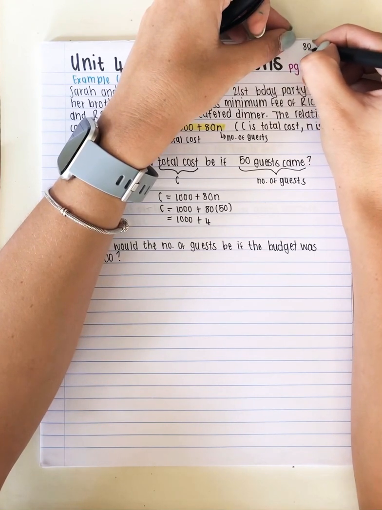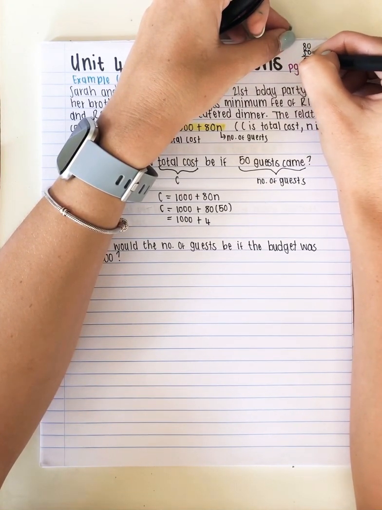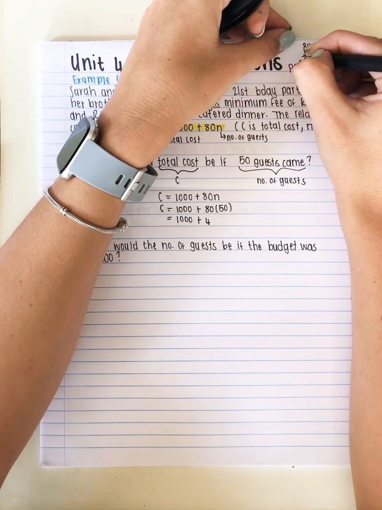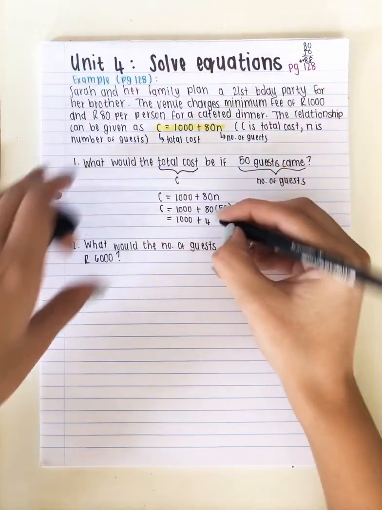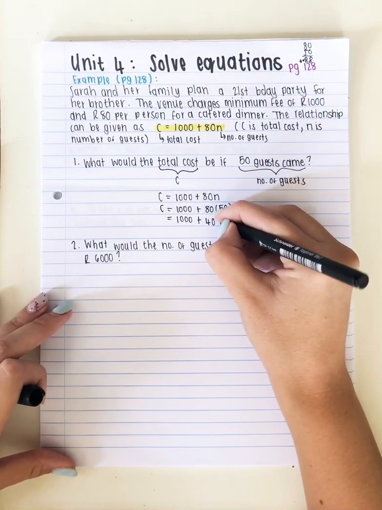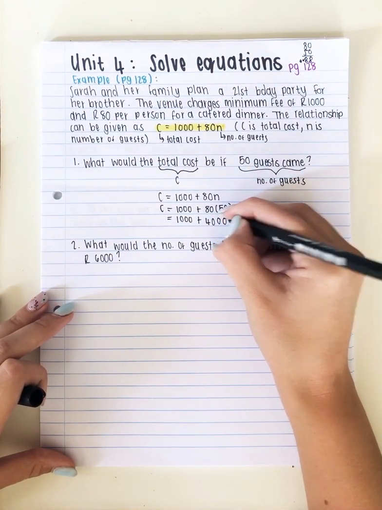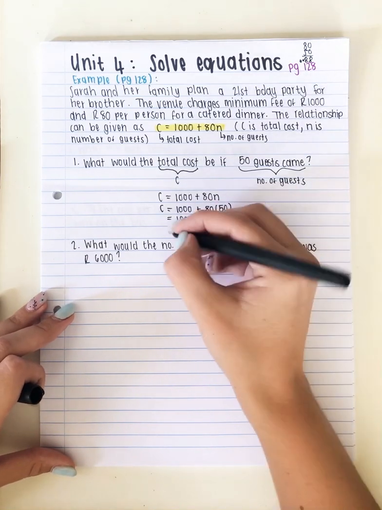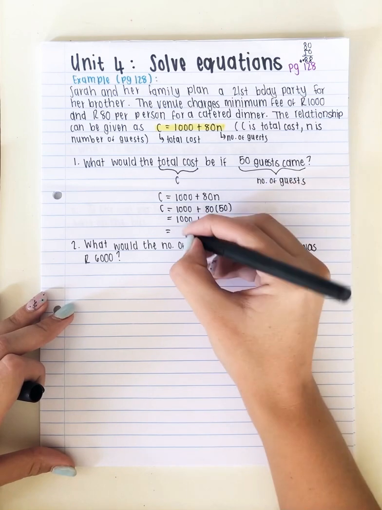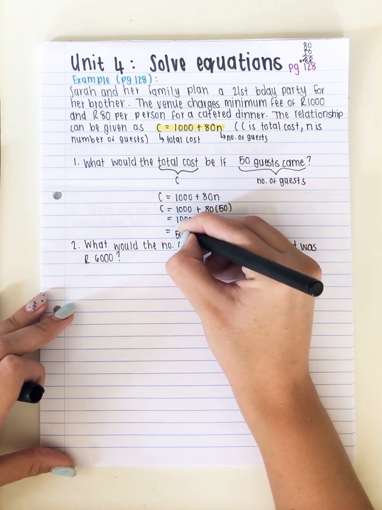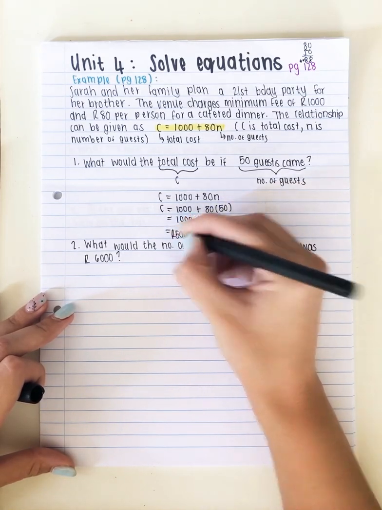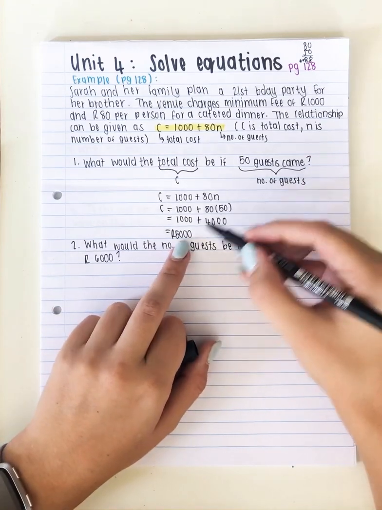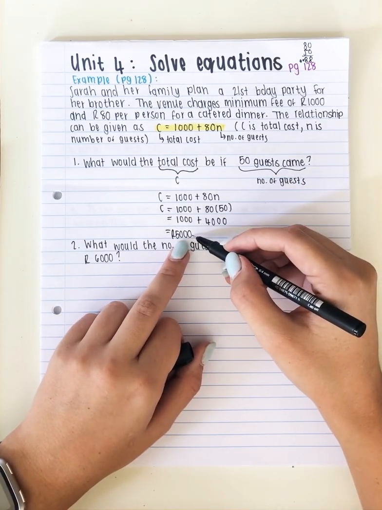So 80 times 50 will be 4,000. And then it's 1,000 plus 4,000, so that gives me 5,000 Rand. So my total cost, if 50 guests come, will be 5,000 Rand.